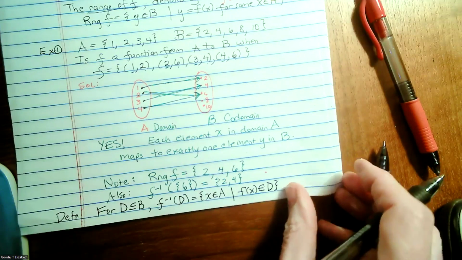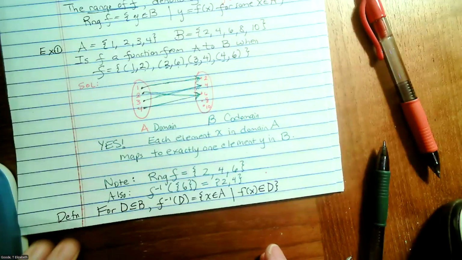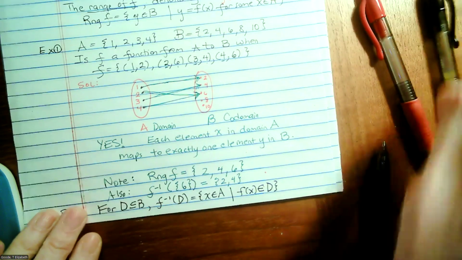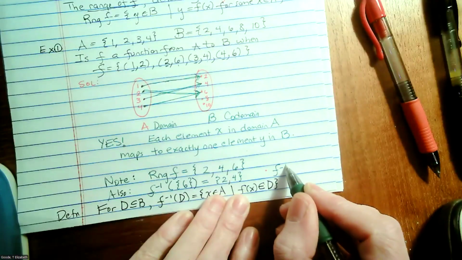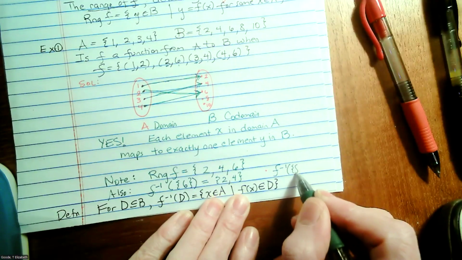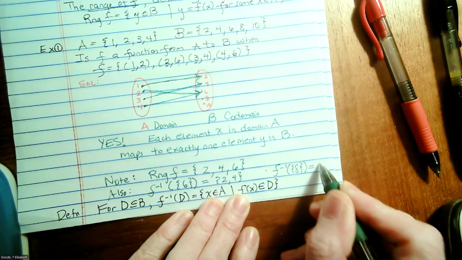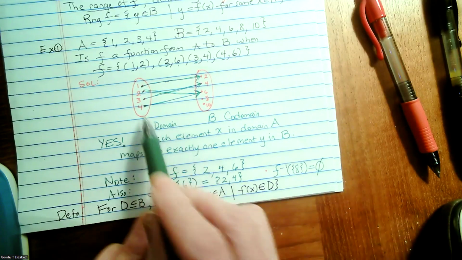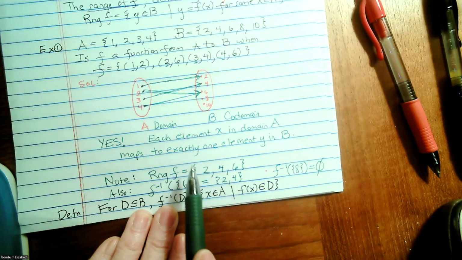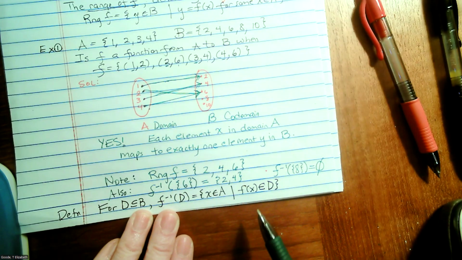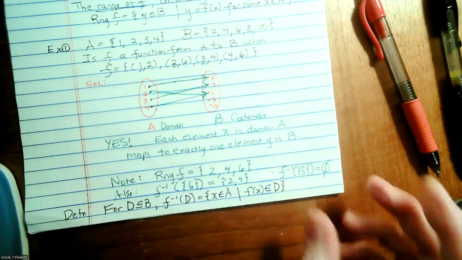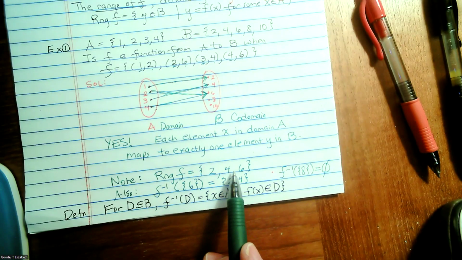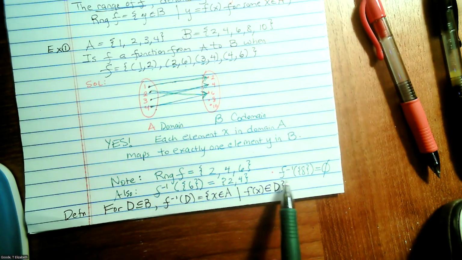Okay. What's F inverse of 8? Empty set. Yeah, F inverse of the set that contains 8 is the empty set because no element in the domain maps to 8. And F inverse of 10 is the empty set as well, right? All right, great. So that's a quick review of F and the range of F and the F inverse.